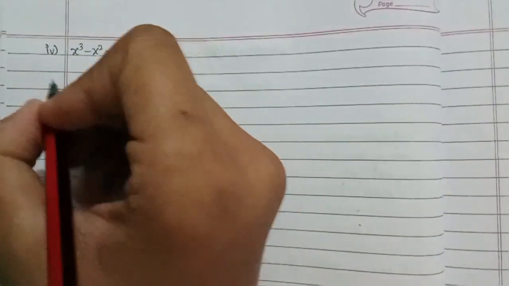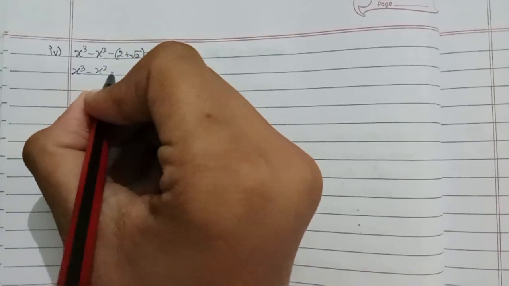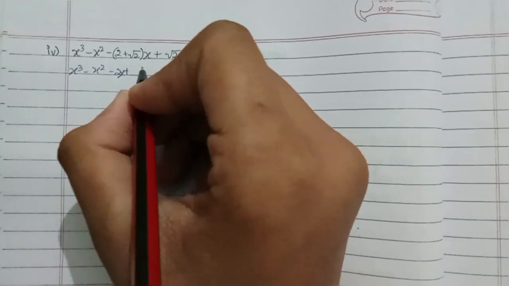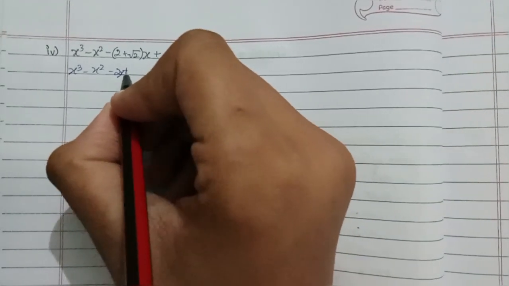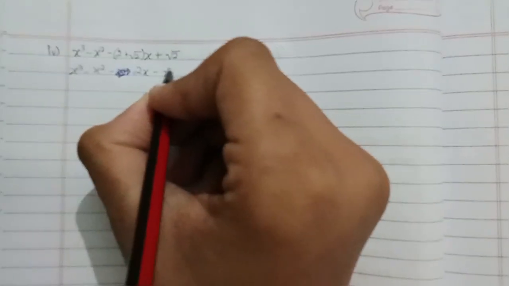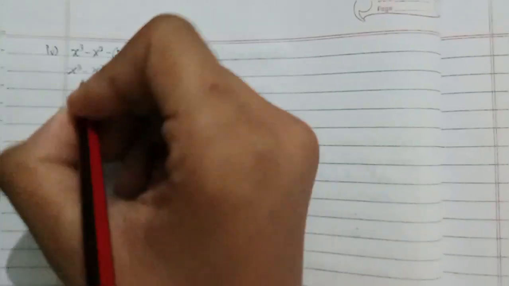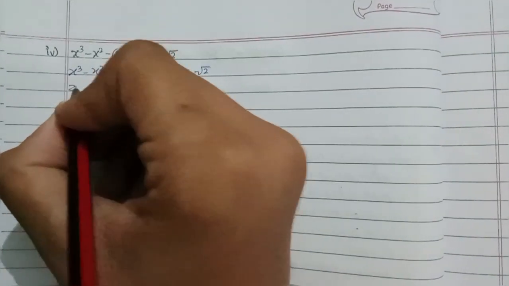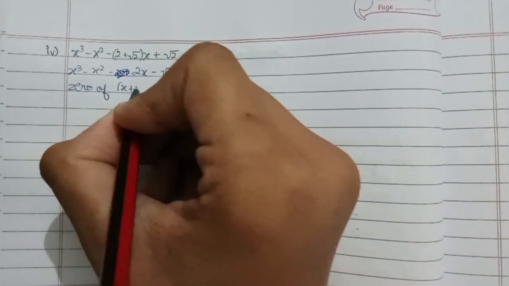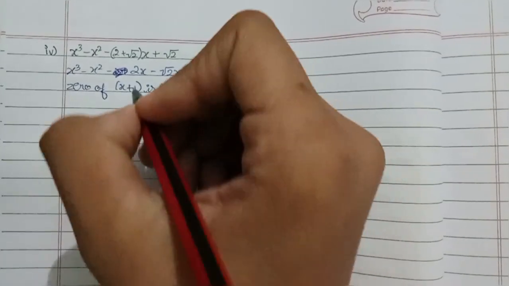In the first step we will write x cube minus x square minus 2x minus under root 2x plus under root 2. Now we will write the zero of x plus 1 is minus 1.